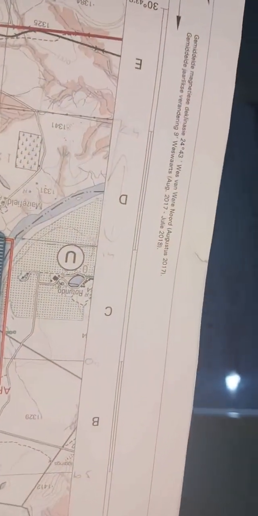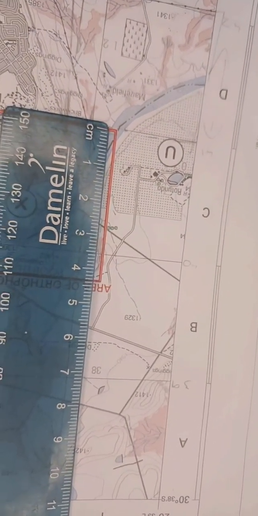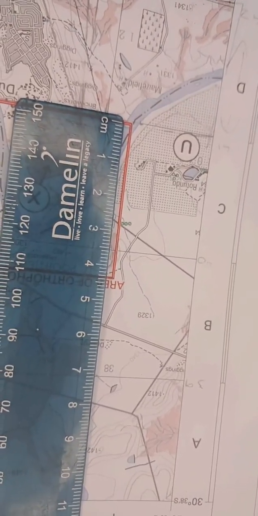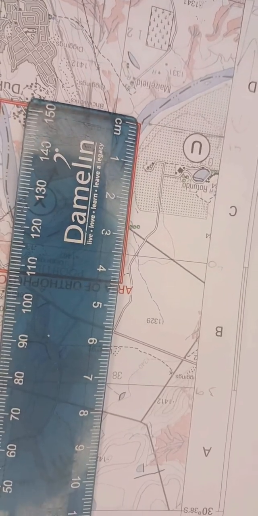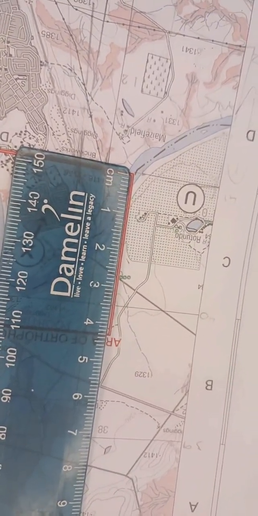So let's measure now. We are going to measure both sides first, then we write it down. From here up to there, what do we have? Can you tell me how many centimeters we have here? Let's write the centimeters first. It looks like something like 4.4. Can you confirm? Is it 4.4? I am seeing 4.4. So we have got 4.4.